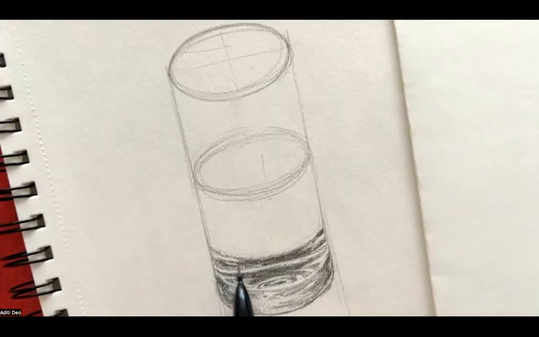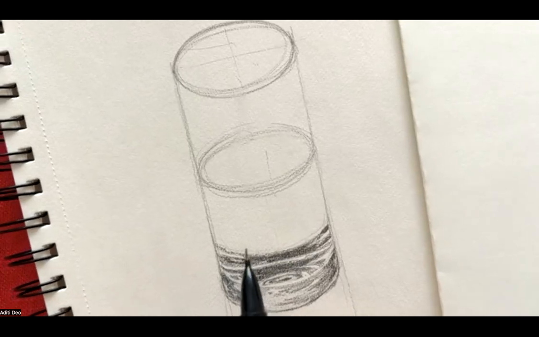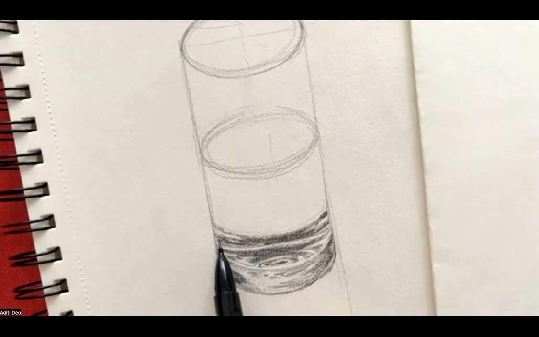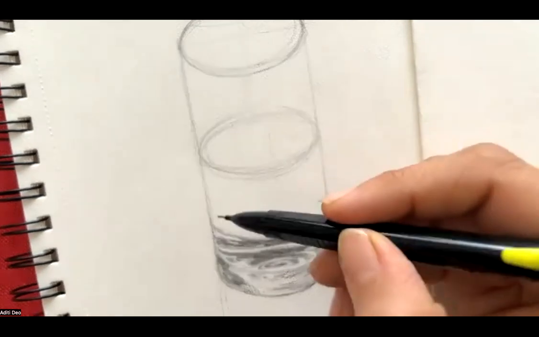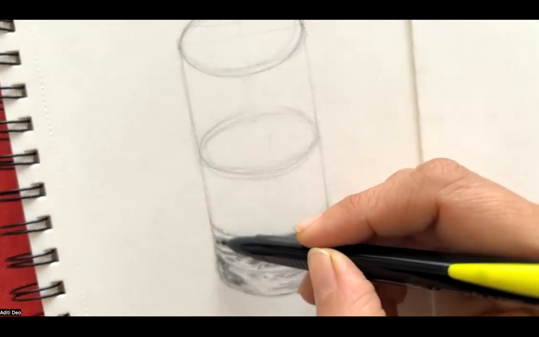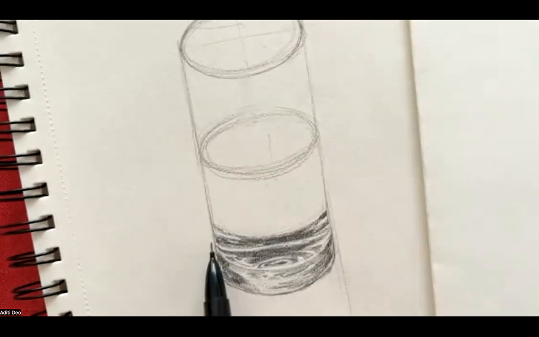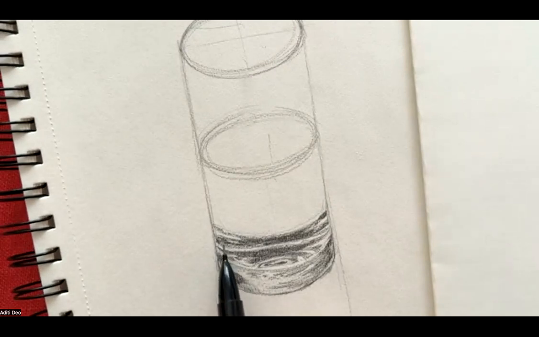So even here, where I have a highlight, I'm not going to go all the way to the edge. And I cannot see the end of the glass, so I'm leaving a little gap so that instead of erasing, if I feel that I want to fill that space up, I can come and fill it up separately.